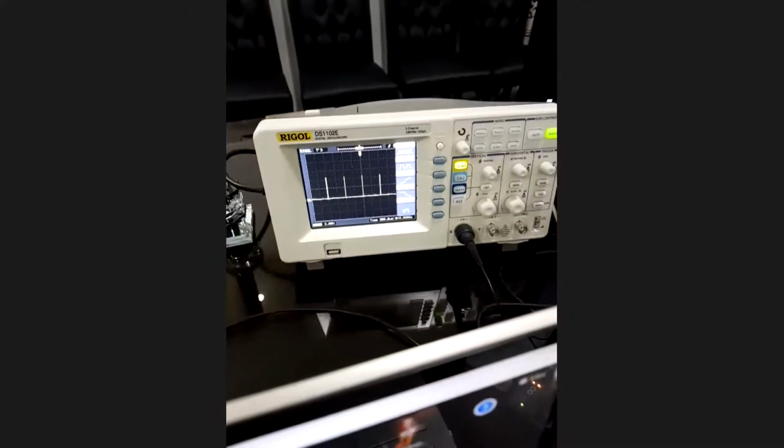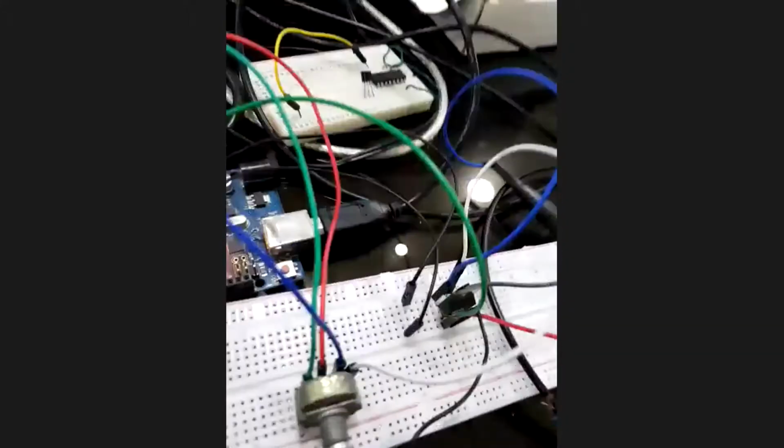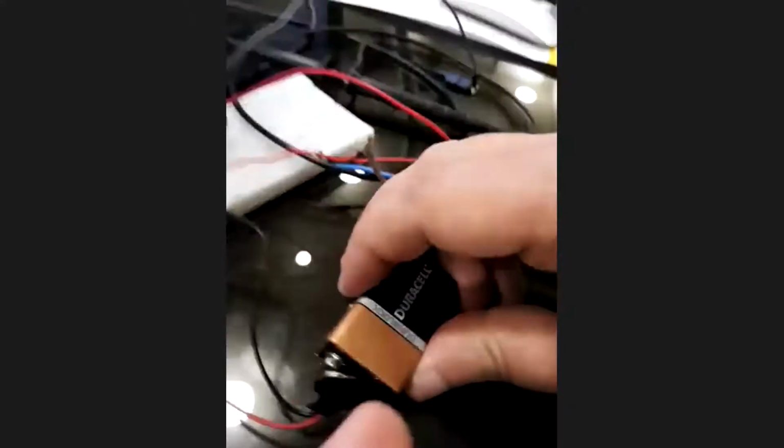So that it's off. Now I turn my battery on. The motor, I don't know how I'm gonna do this.